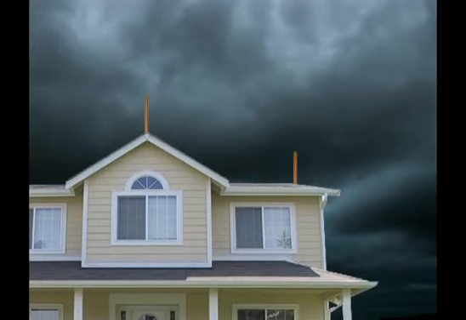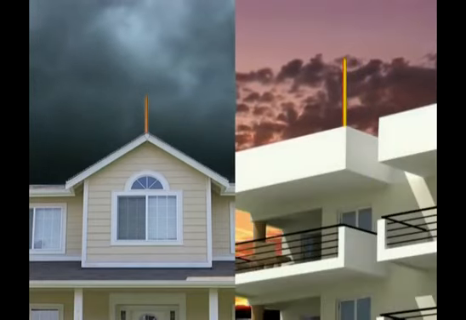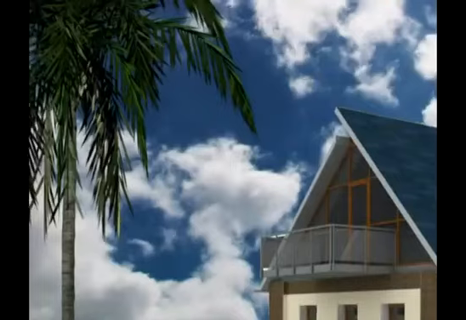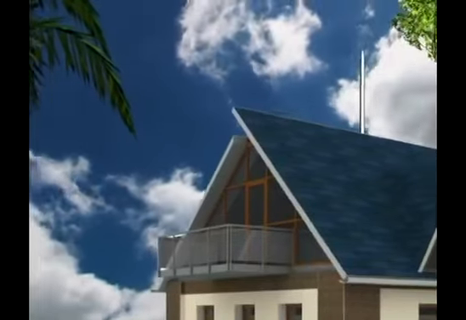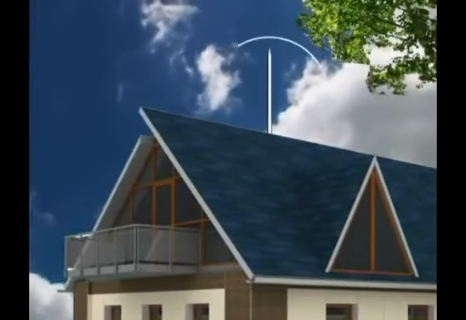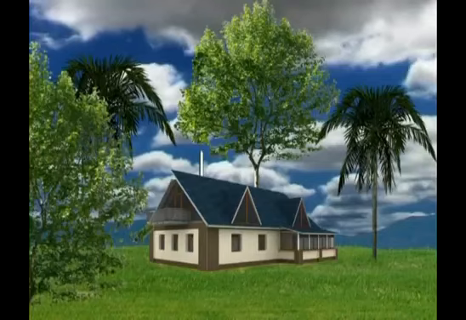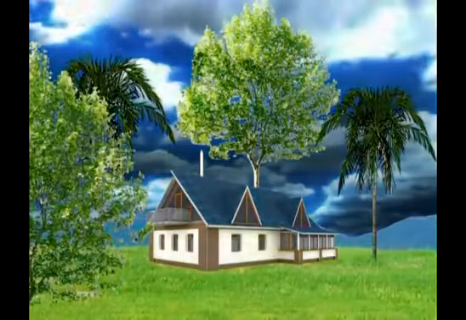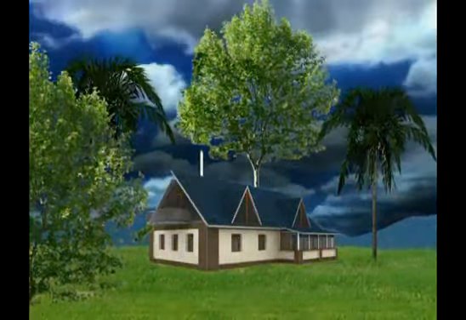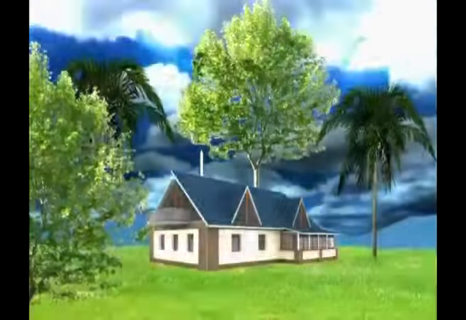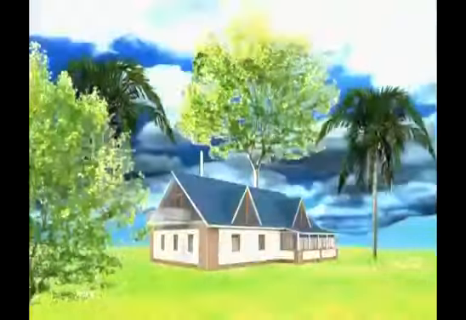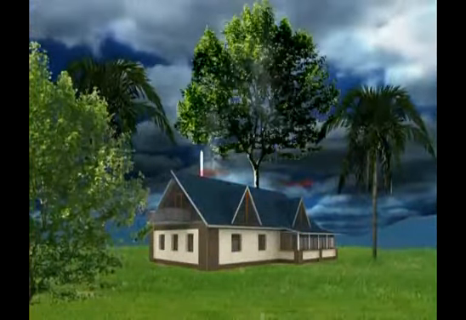When the conducting systems are fixed, there are certain things to be extra careful of. Notice the picture. The air terminal fixed in this building offers no protection because the tree near the building is taller than the air terminal. When lightning strikes, it would strike the tree. The lightning would strike the tree and the resulting side flash would enter the house without any hurdles.